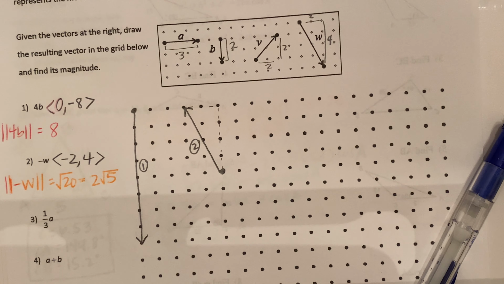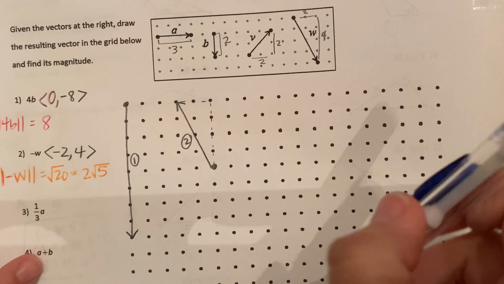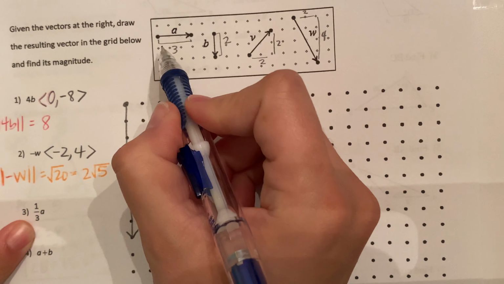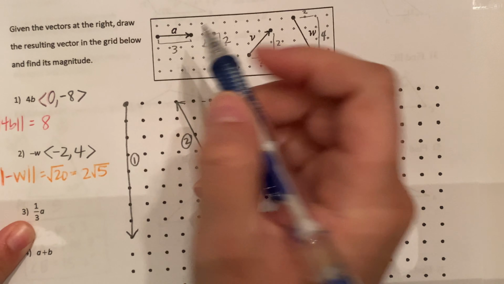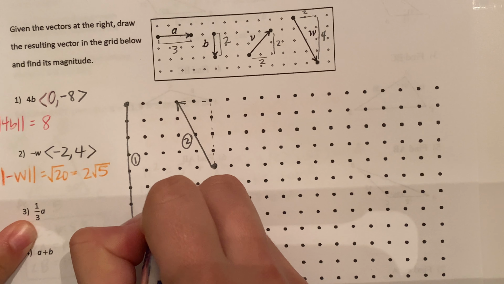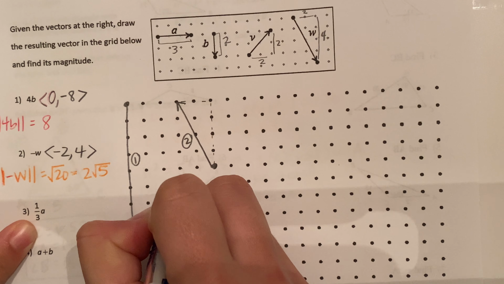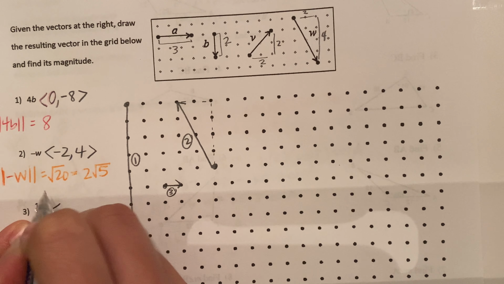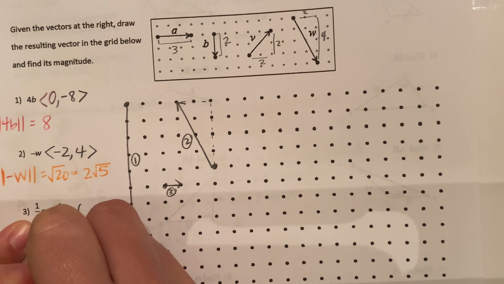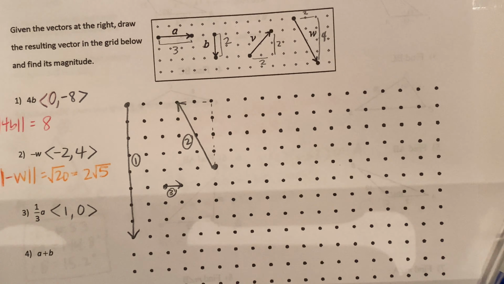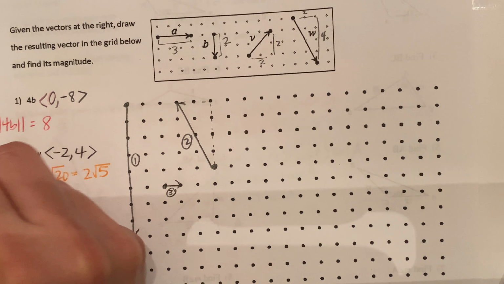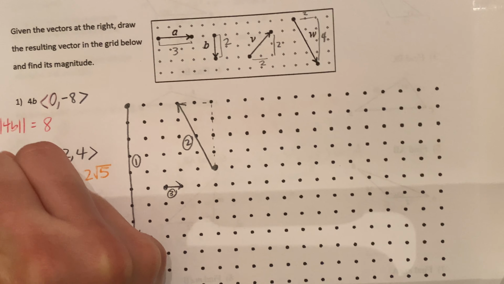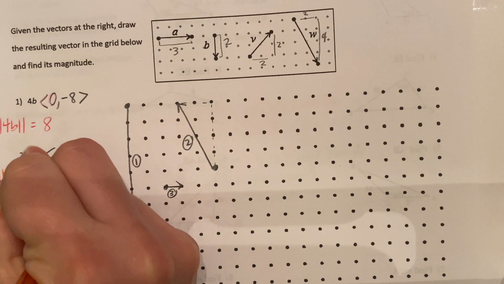Cool. Okay, number 3. For number 3, I want a third of A. Well, A is to the right 3. If I'm only going to go a third of that, we're just going to the right 1. So I went to the right 1. I didn't move up or down at all. To find the magnitude of 1/3 A, we went to the right 1, so just 1.